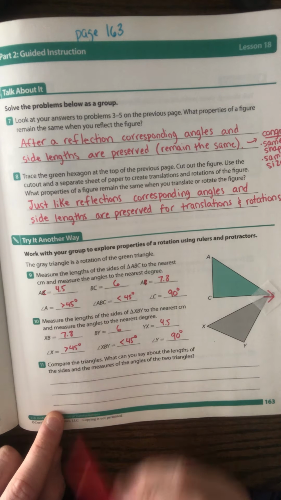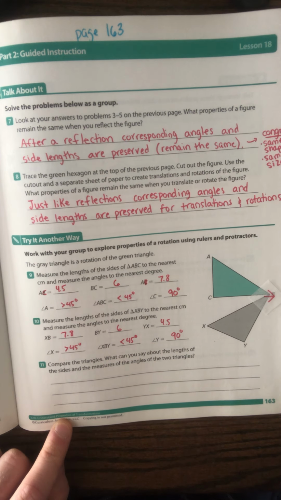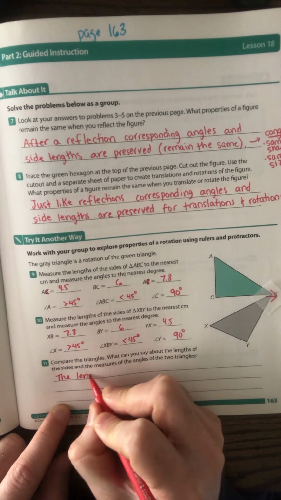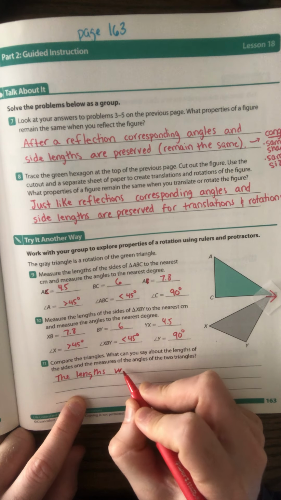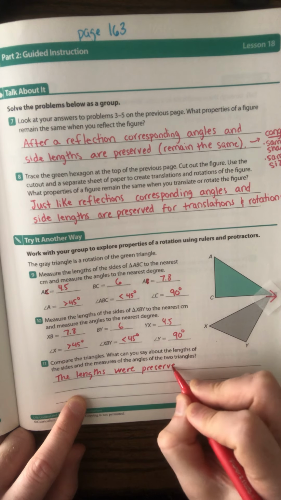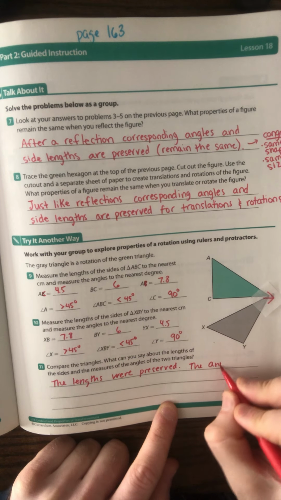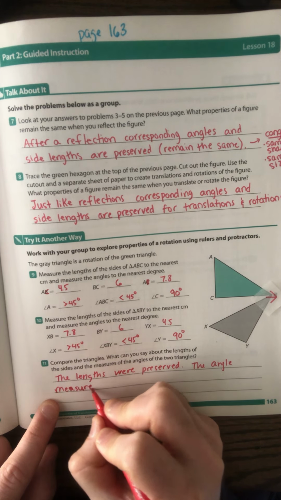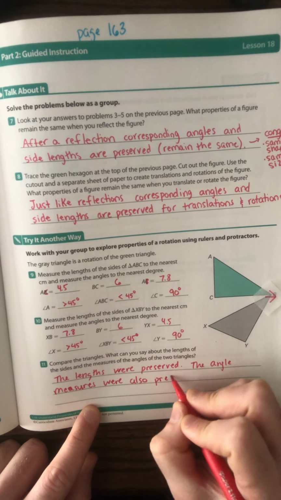All right, so comparing the triangles, what can you say about the lengths of the sides and the measures of the angles of the two triangles? Well, the lengths were preserved. Okay, and the angle measures were also preserved.